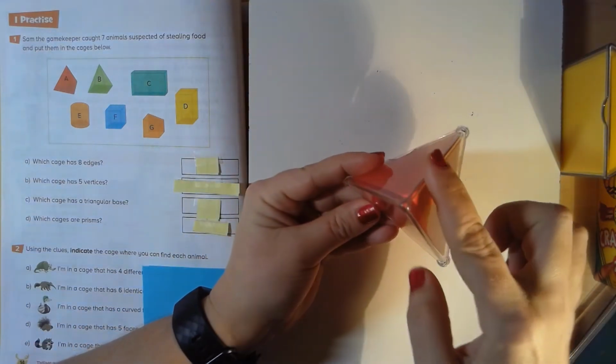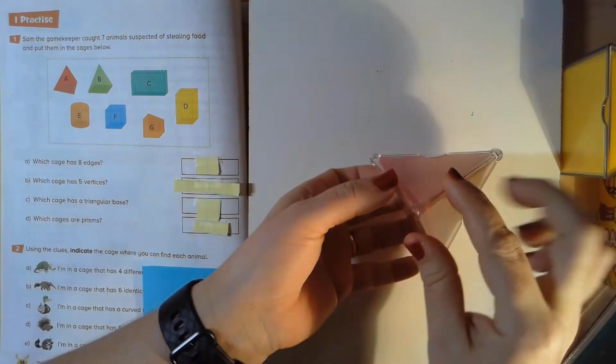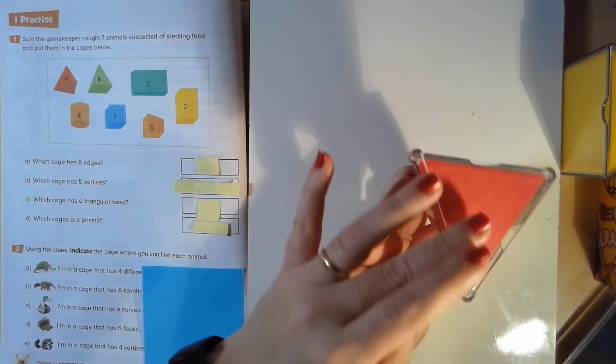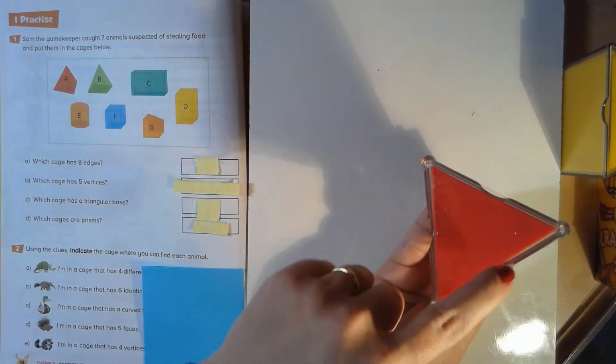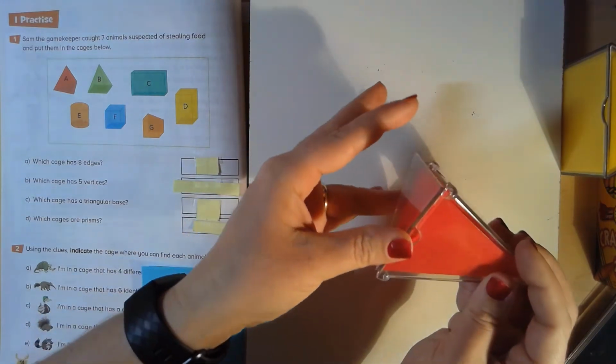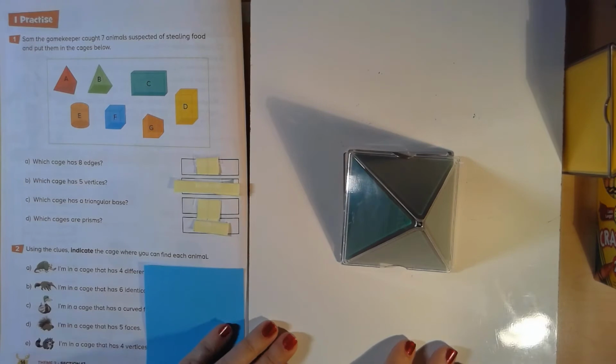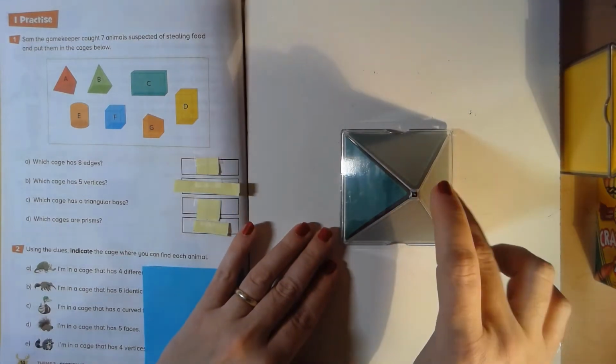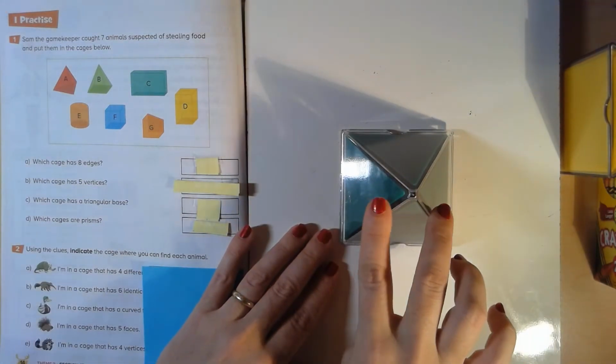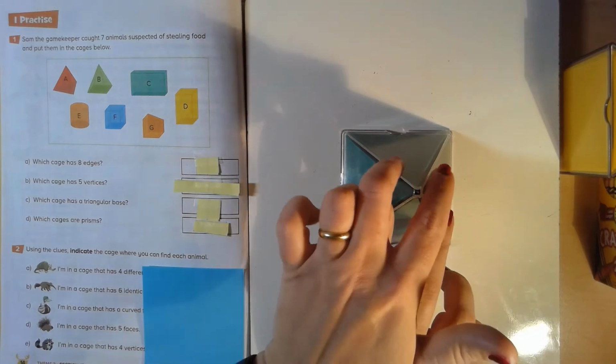So you have 1, 2, 3 going around, and then if you flip the bottom, 4, 5, 6. So this one has, if I touch them all, 6. It's not A. Let's look at B. So if I touch them, 1, 2, 3, 4.